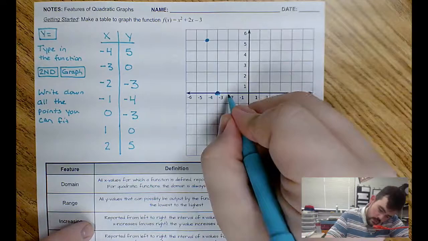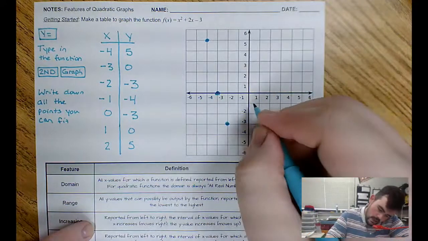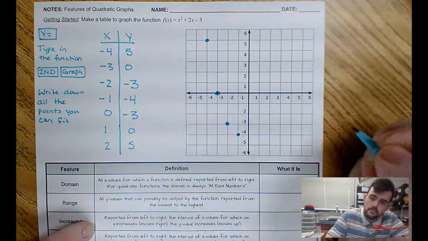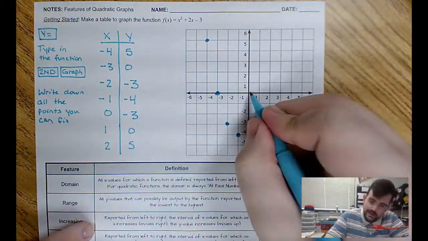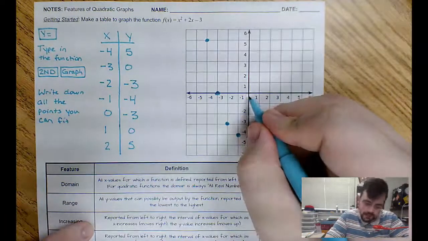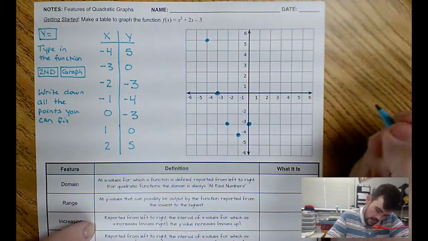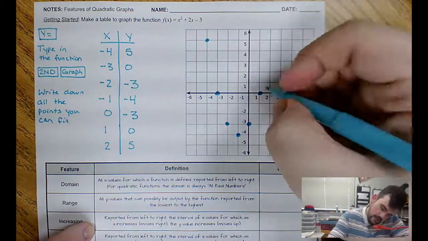Negative 2, negative 3. Negative 1, negative 4. 0, negative 3 means don't go left or right any and go down 3. Then I've got 1, 0 and 2, 5.